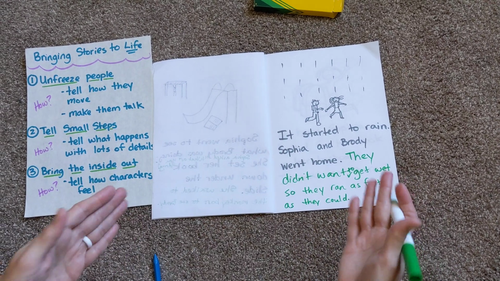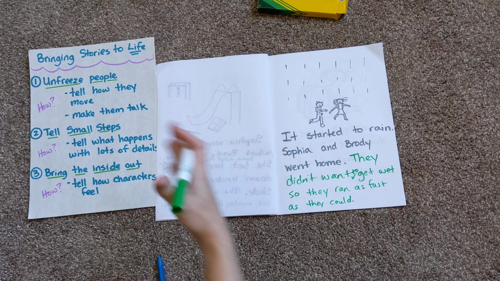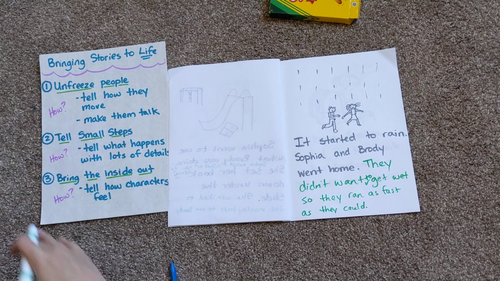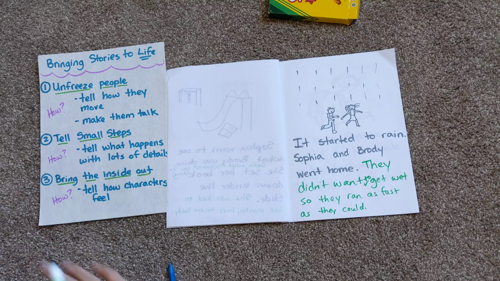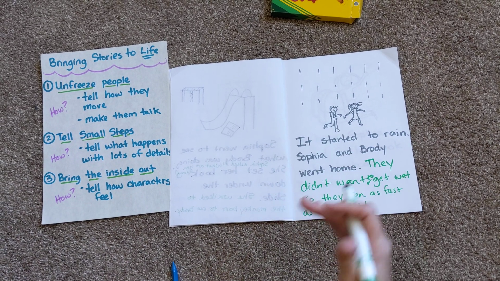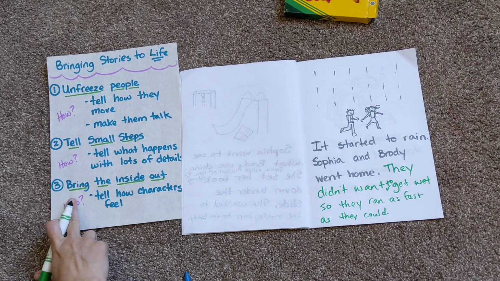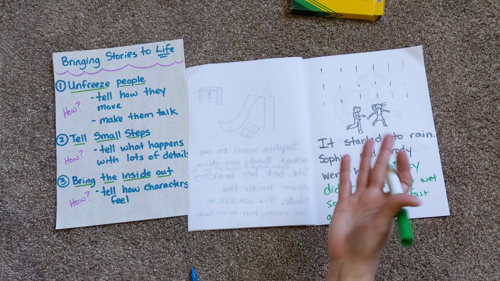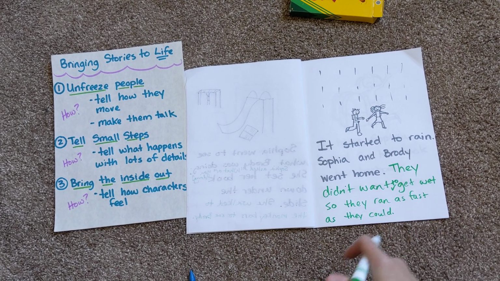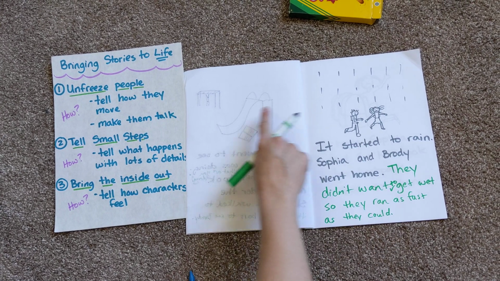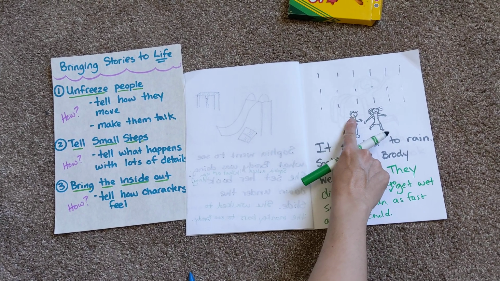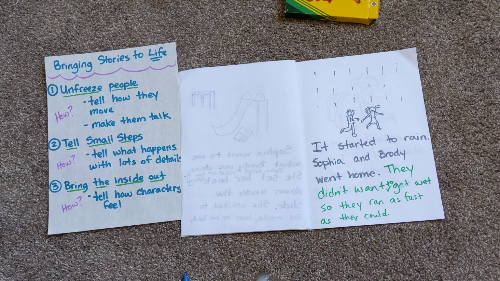Now, I'm going to keep up this process for the rest of my story. I'm going to continue to add some of my things to unfreeze them, tell how they moved, make them talk. I'm going to make sure that I'm telling my story in itsy bitsy steps so that my reader can picture it in their minds and they can visualize. And then I'm going to work to bring the inside out. I'm going to tell my reader how my characters are feeling and what they're thinking.